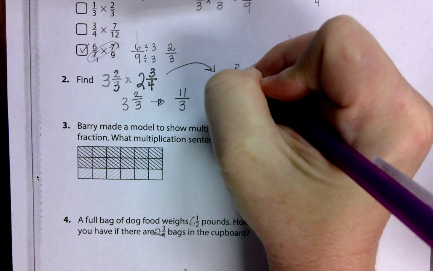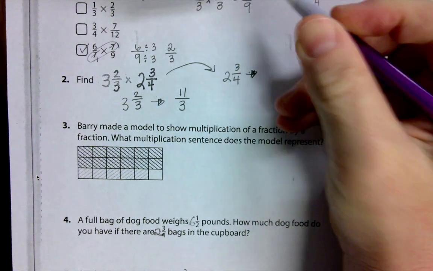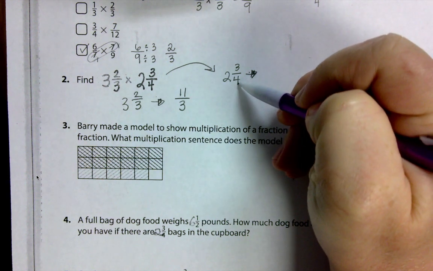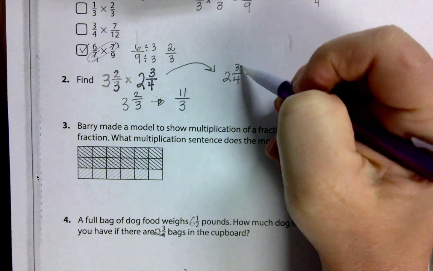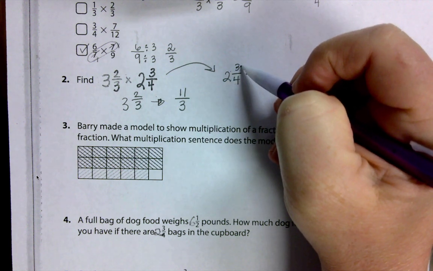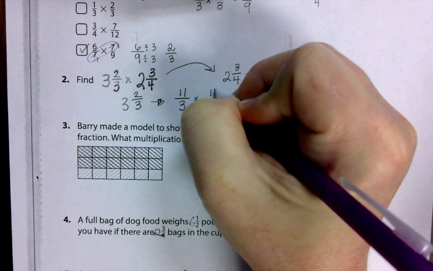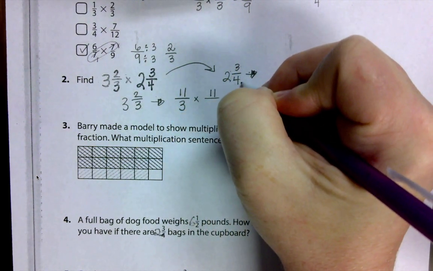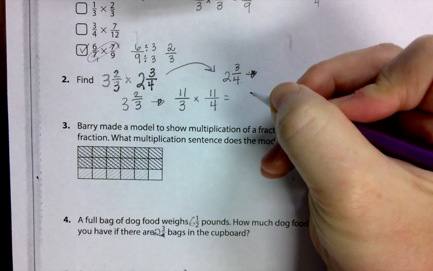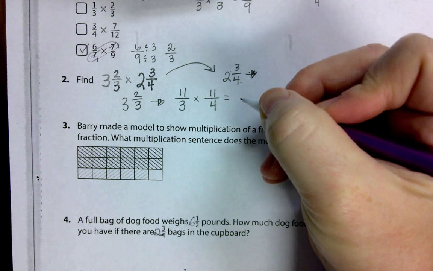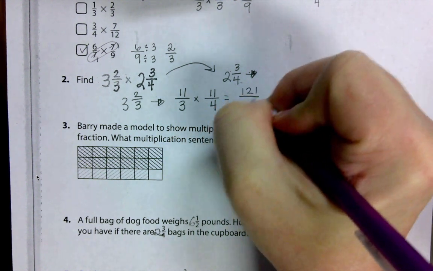Then 2 3/4 as an improper fraction. Again, multiply denominator times the whole number. 4 times 2 is 8. Plus 3 more is 11 again. So times 11. And remember, our denominator stays the same, 4. Okay? Now, 11 times 11 is 121. 3 times 4 is 12.